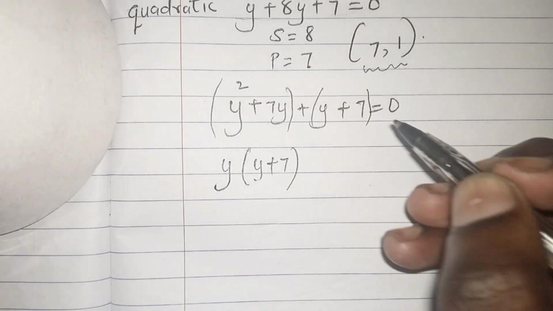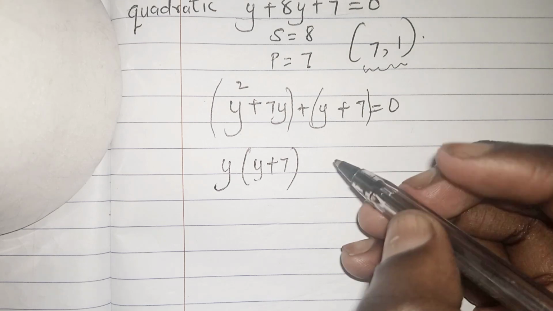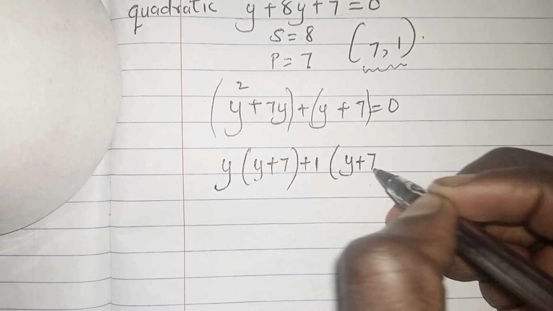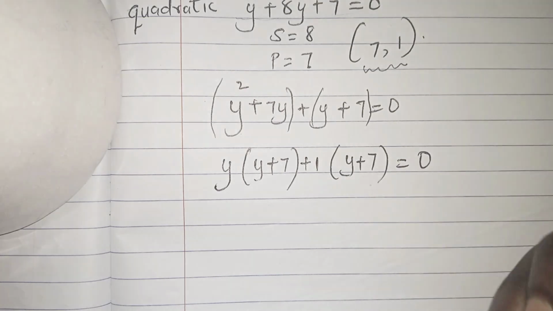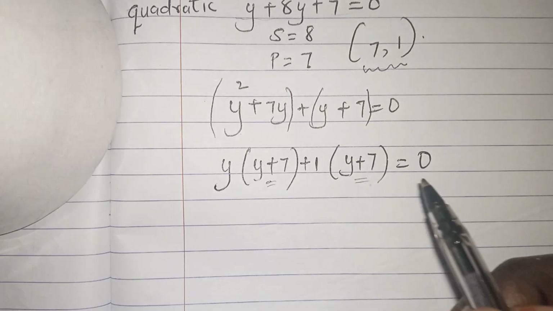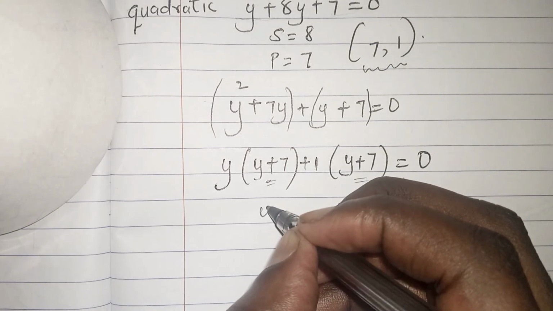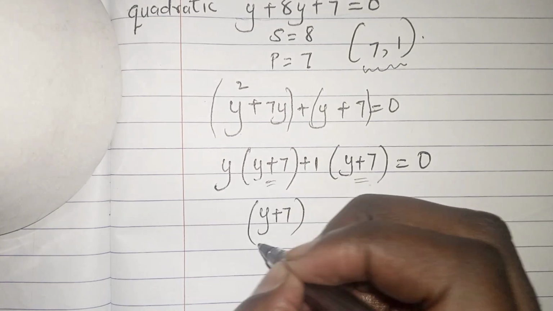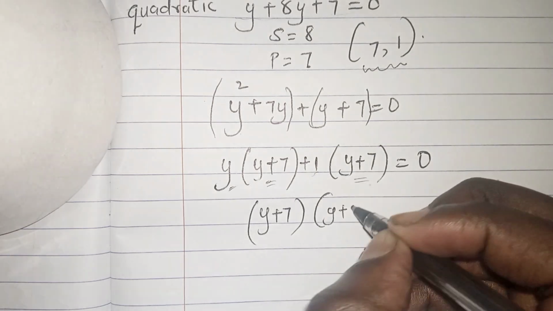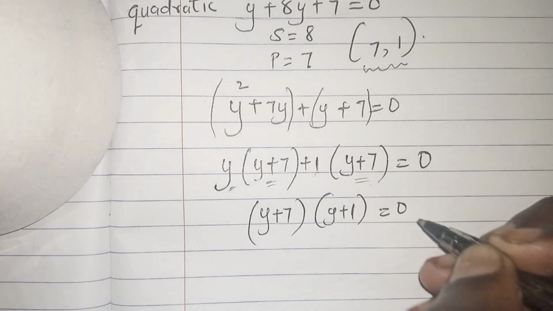Then we factor out our common factor here, which is 1. So this is plus 1 into (y plus 7) is equal to 0, correct? You can see they're the same, it's a common factor. So (y plus 7), pick what is left outside the bracket, (y plus 1) is equal to 0.